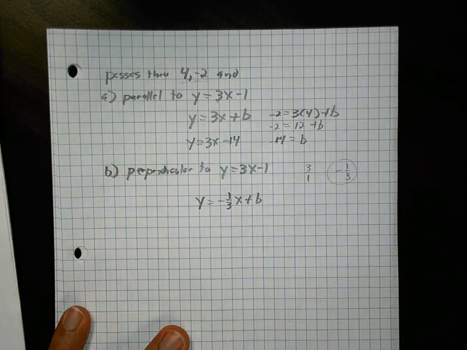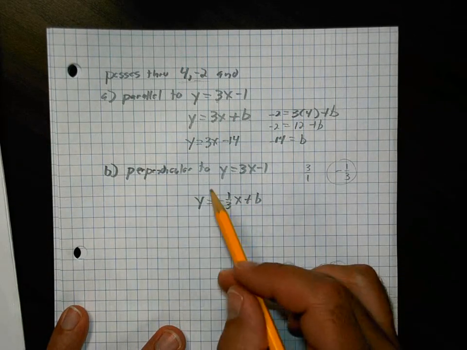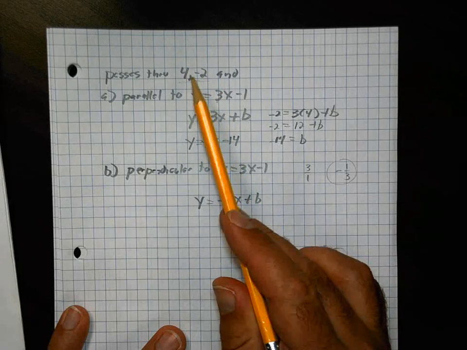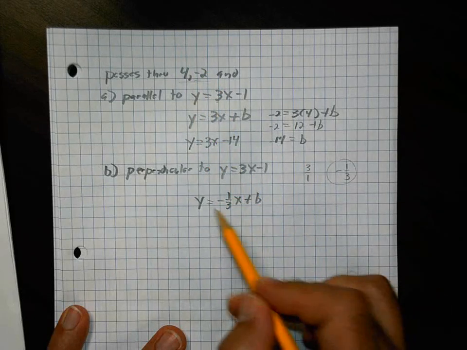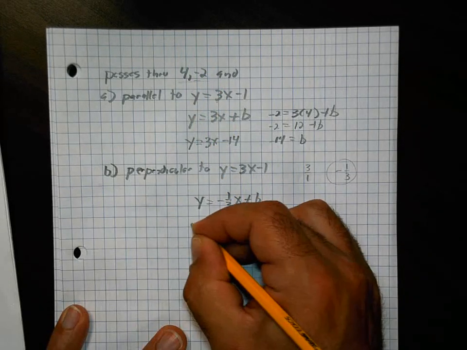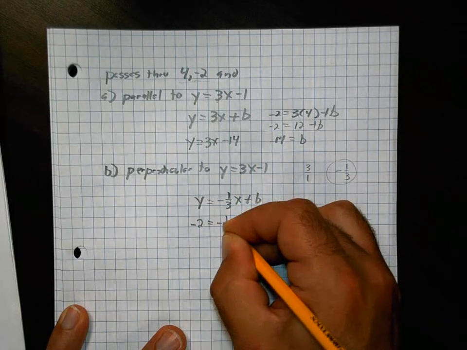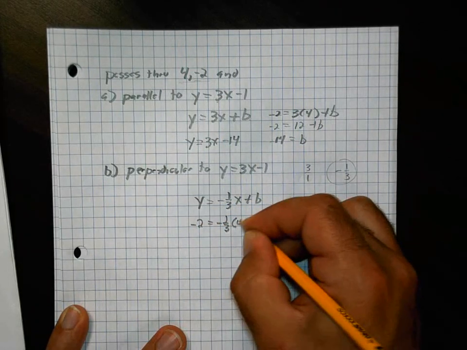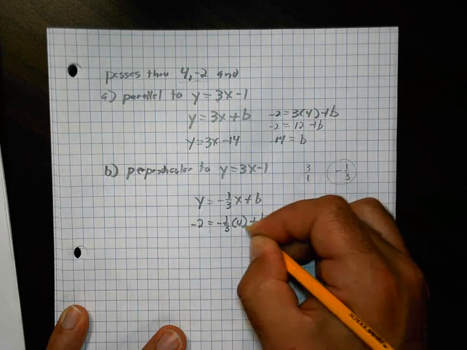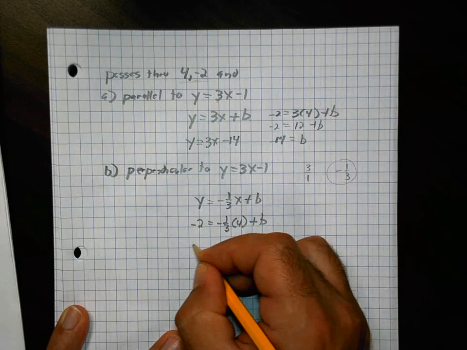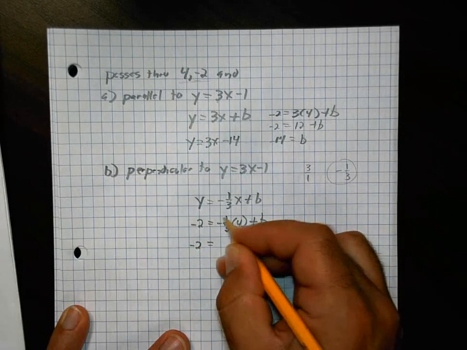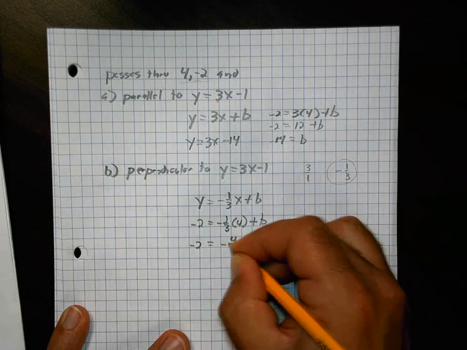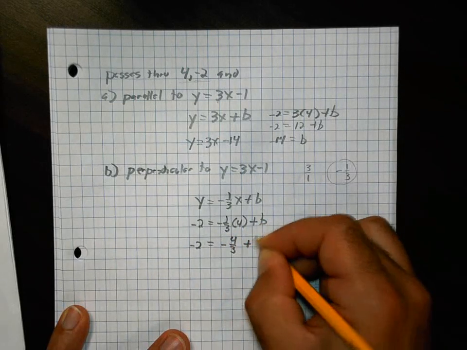Now we have to substitute in that other point. It passes through this point still. So I substitute -2 in for y and 4 in for x. So -2 equals 4 times -1/3, which is -4/3, plus b.